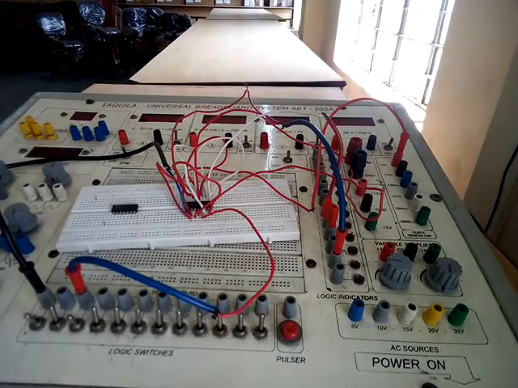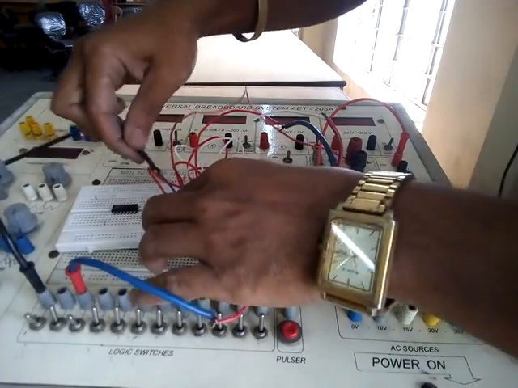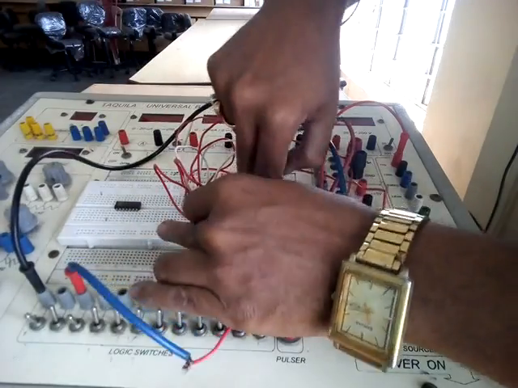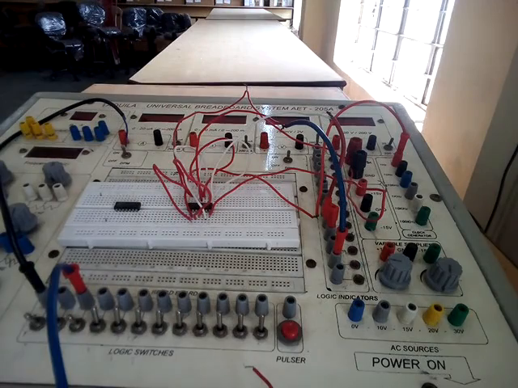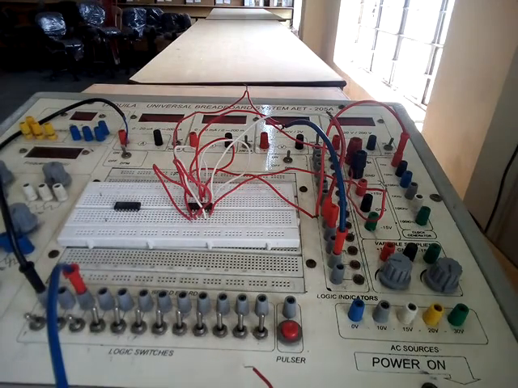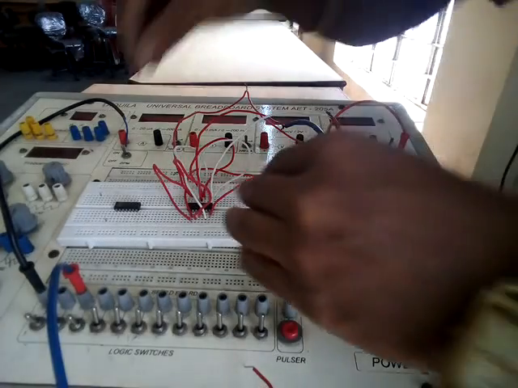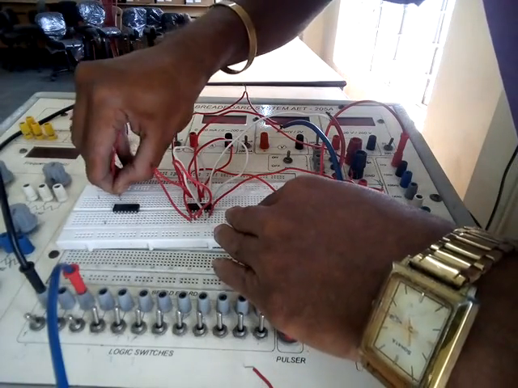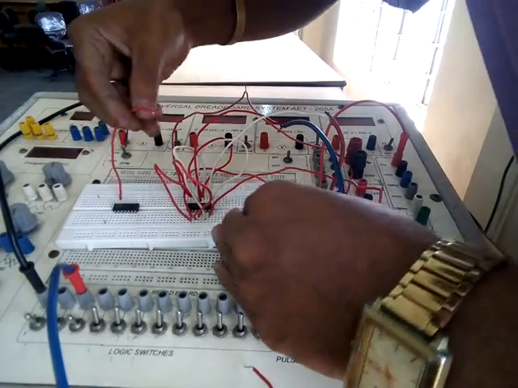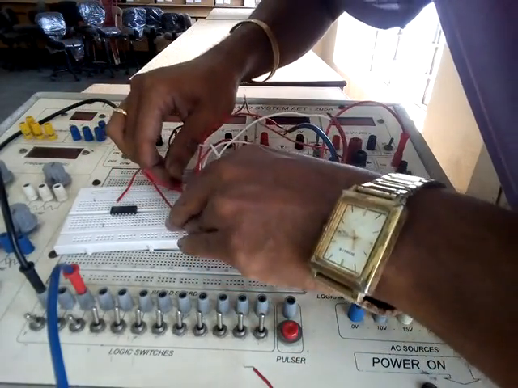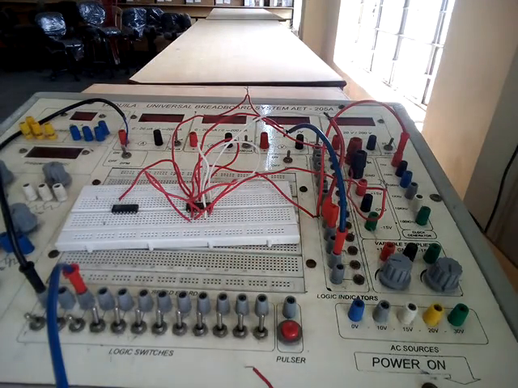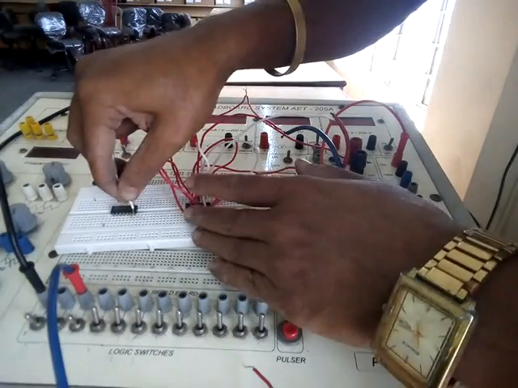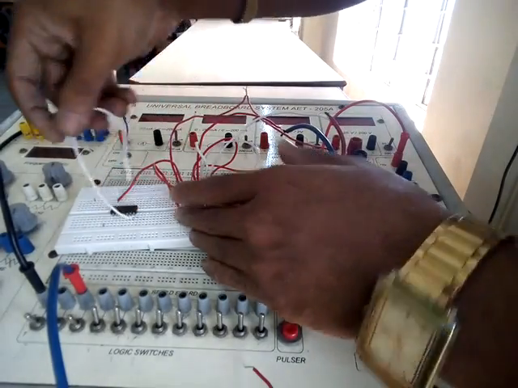So first we open the input. The circuit remains the same. First we short the plus 5 volt, that is pin number 14 and 14. Next, pin number 7 and 7 also shorted.